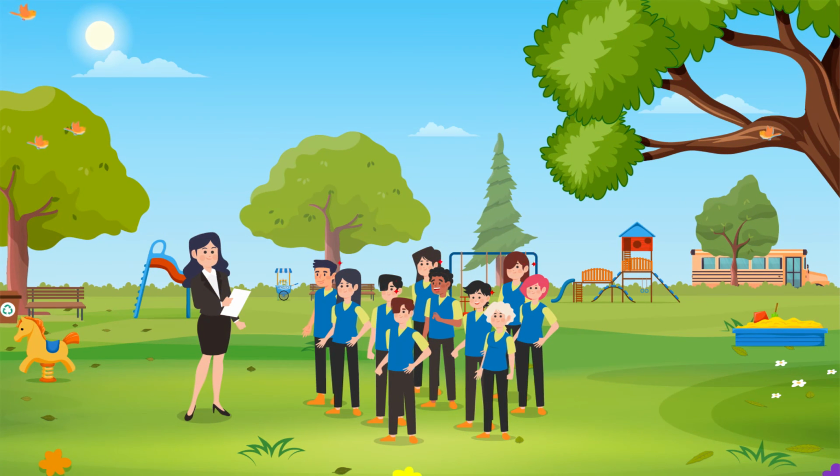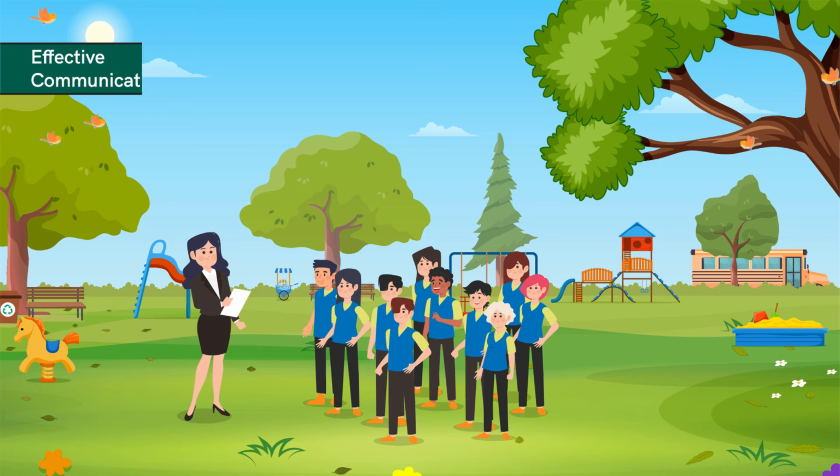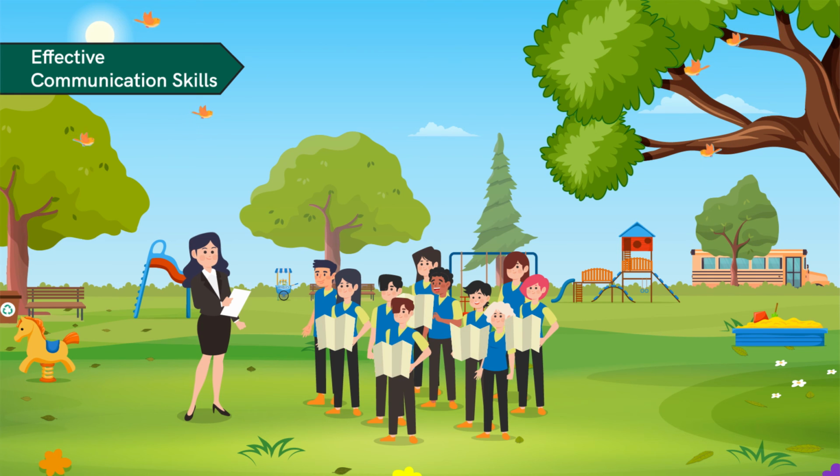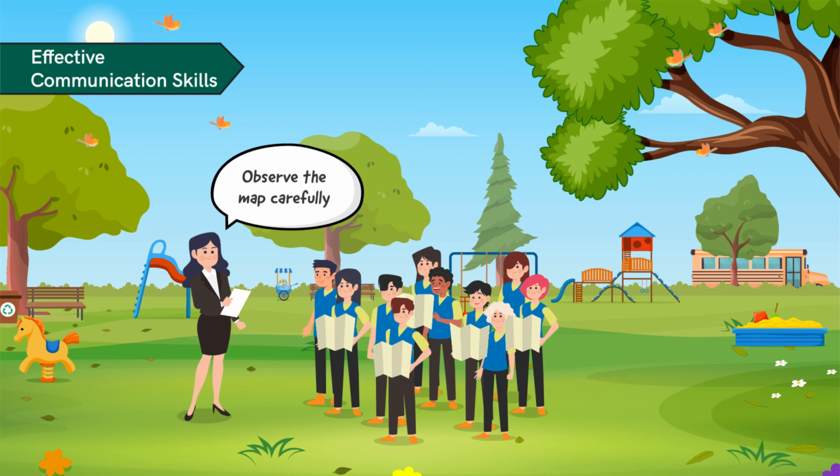Divide the class into 5 groups. Skills of effective communications will be developed while they work together in groups. Then, provide each group with a guide map of the park and let them observe the map carefully. Guide them to read the map.